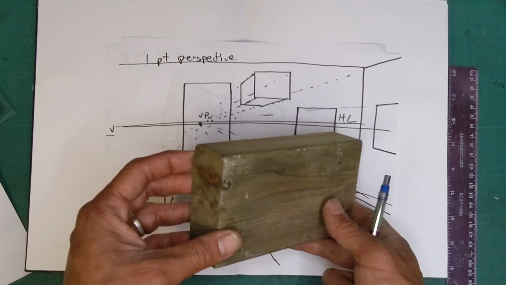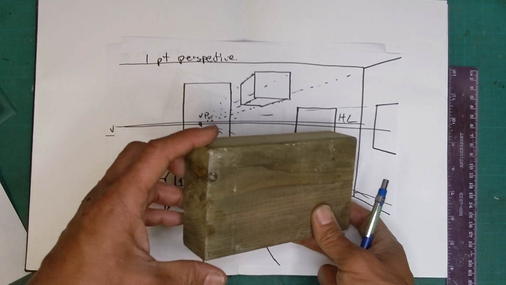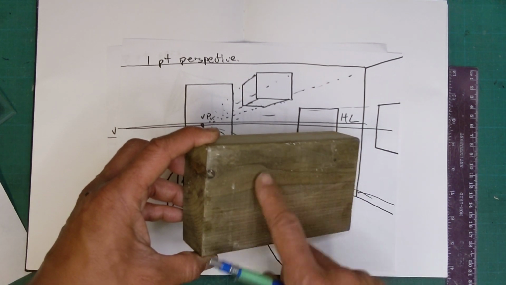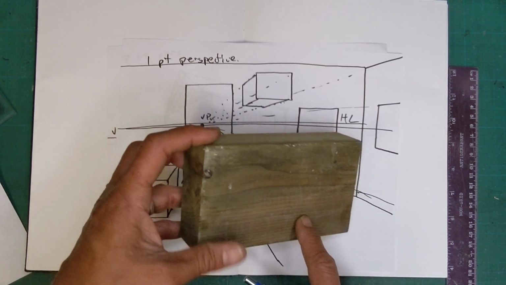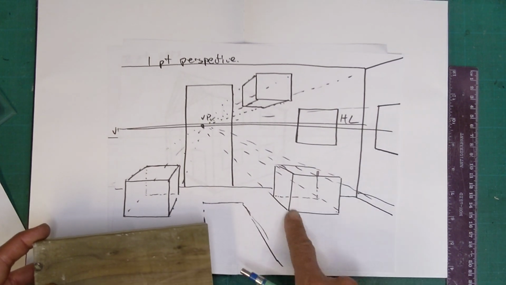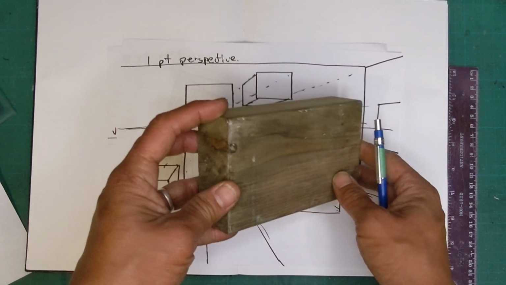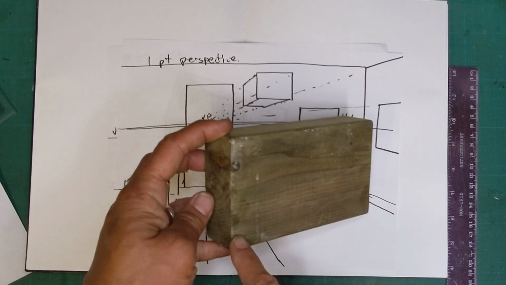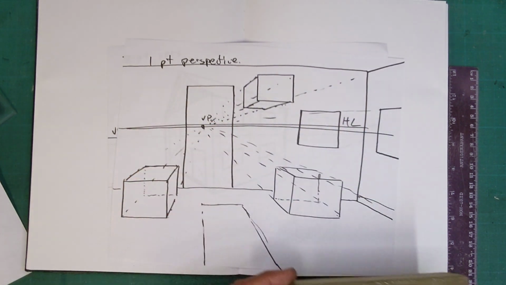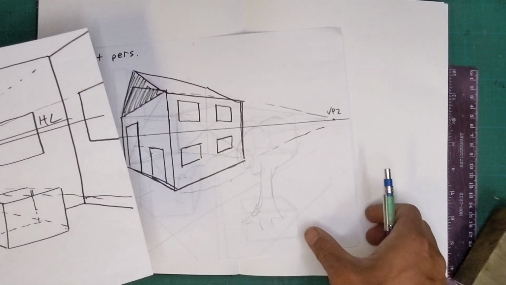If I tilt it this way so that you can see the top and the side, then there's no way this face appears squared on the page with the 90-degree corners, right? See how those are not 90-degree corners.